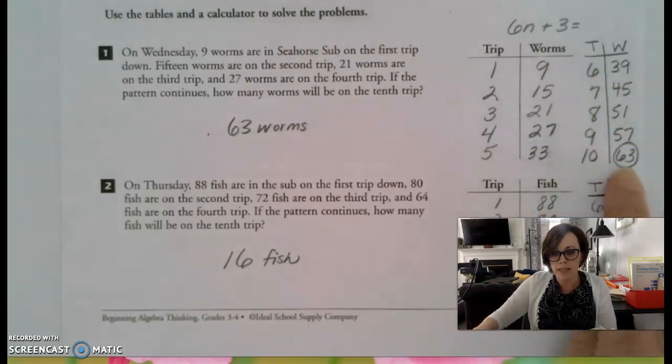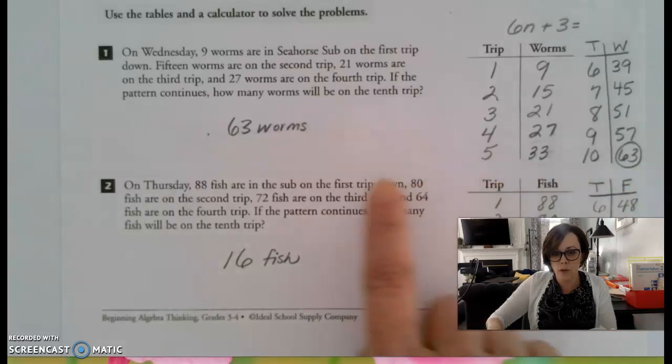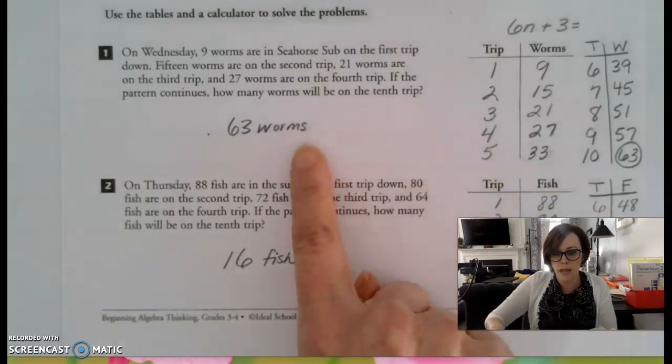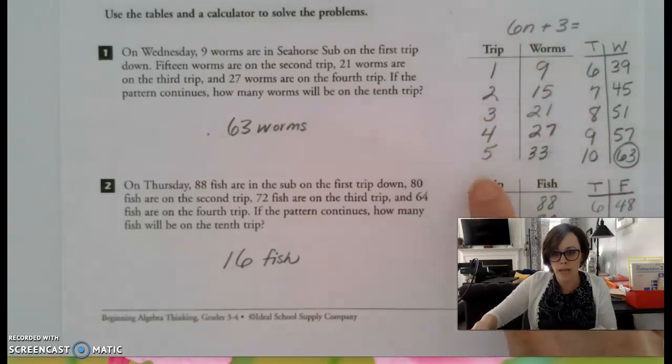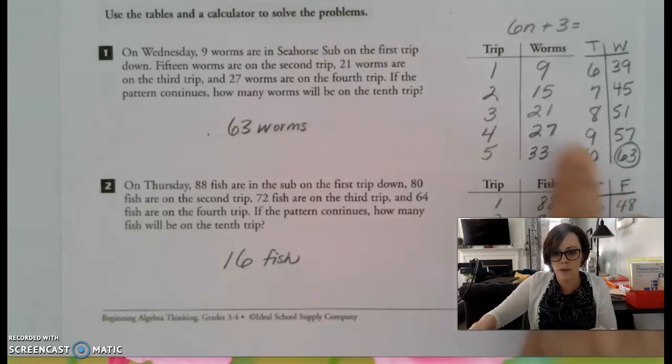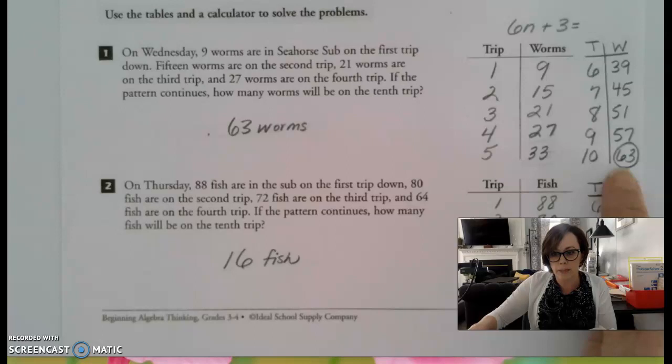So the number I finally landed on at the 10th trip was 63 worms, and my rule was 6n plus 3, n meaning my trip number. As you can see on my 10th trip, that would be 6 times 10 is 60, plus 3 is 63.